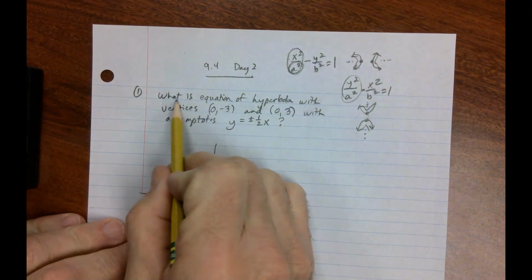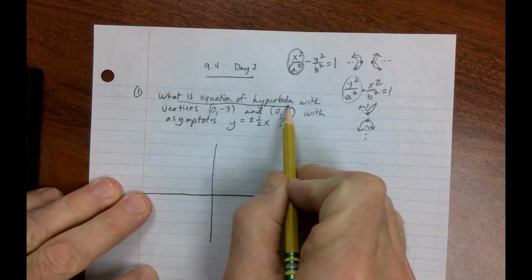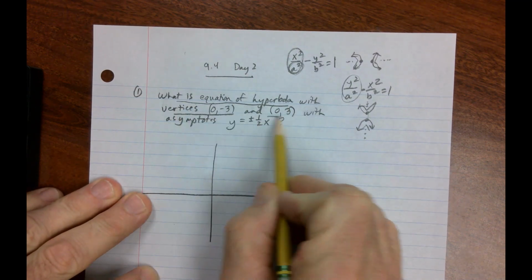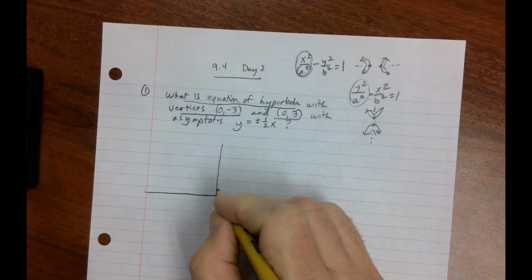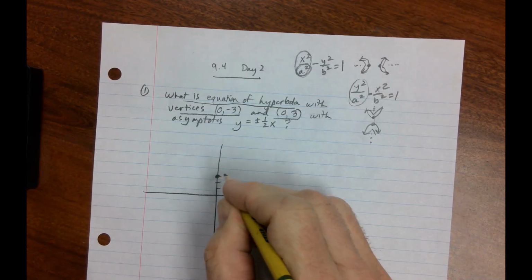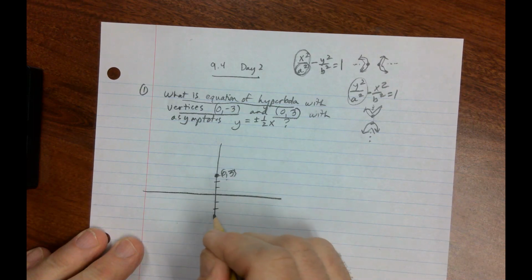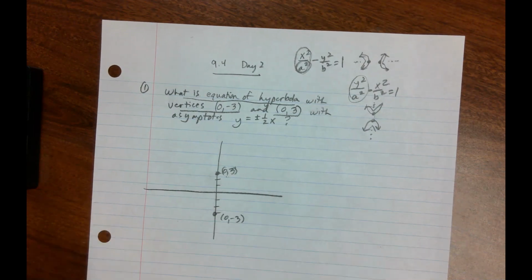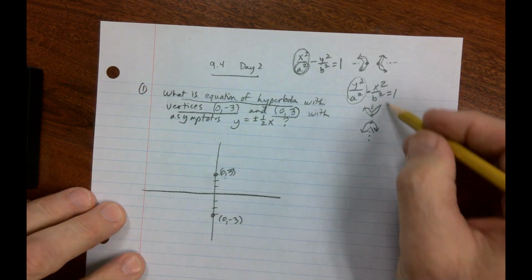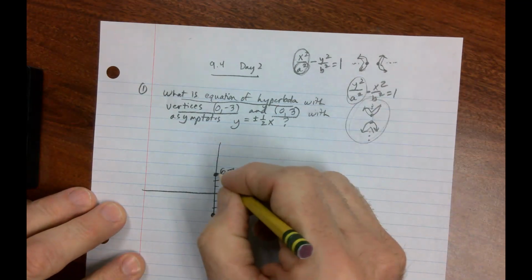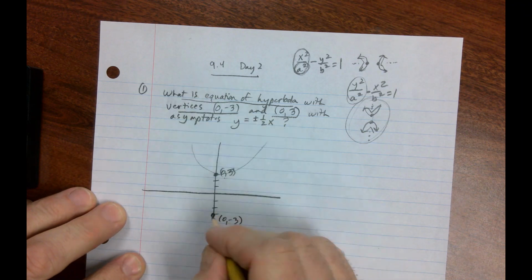What is the equation of a hyperbola with vertices, and see, they're just giving us 0, 3 and 0, negative 3. And what that means is it's going to look like this. So we know our hyperbola is going to look like this, and we know it's going to look like this.